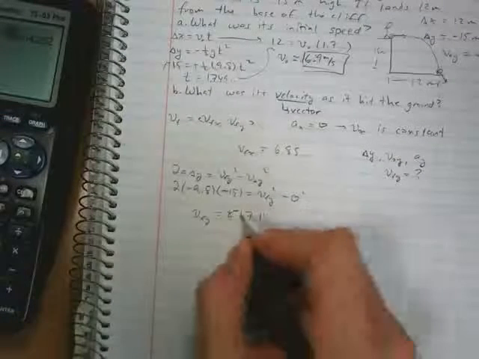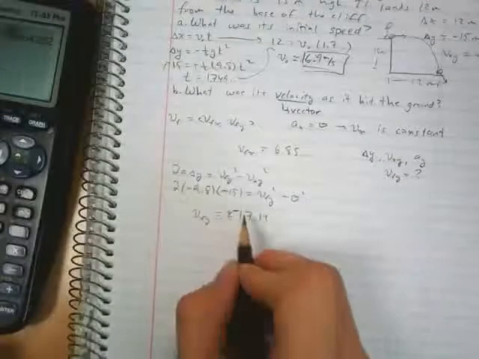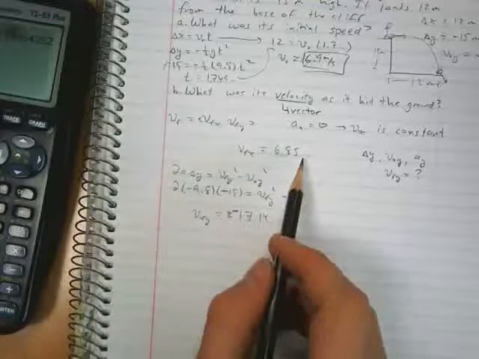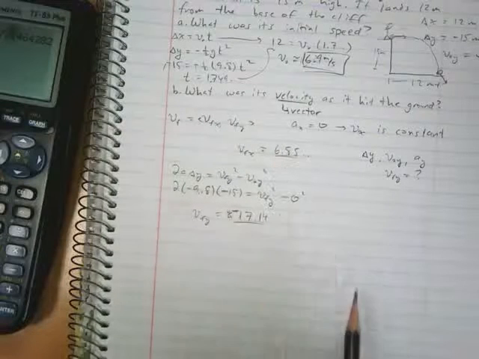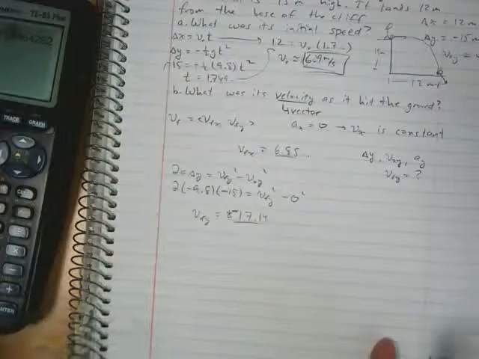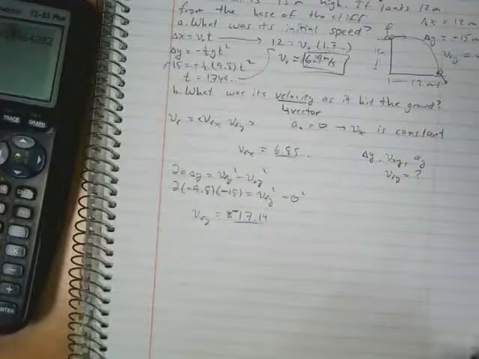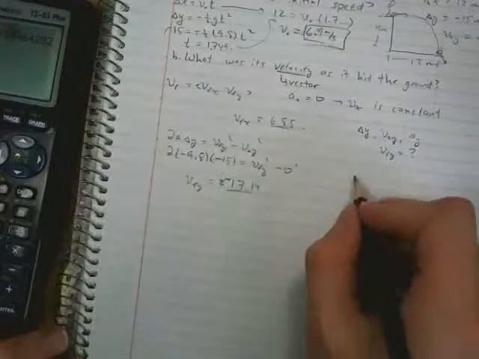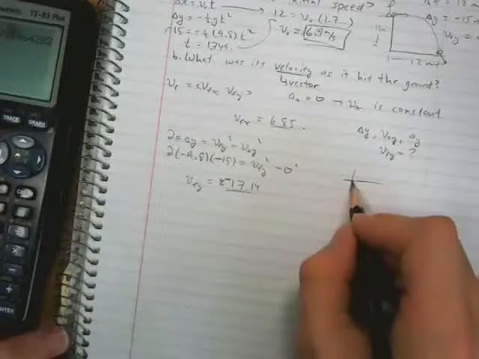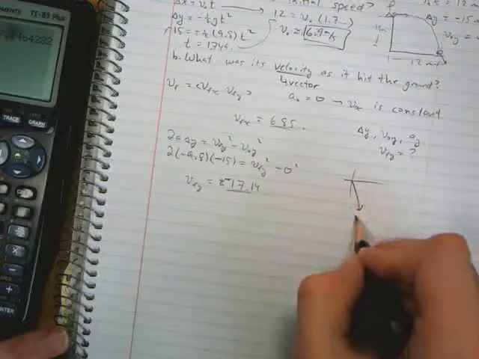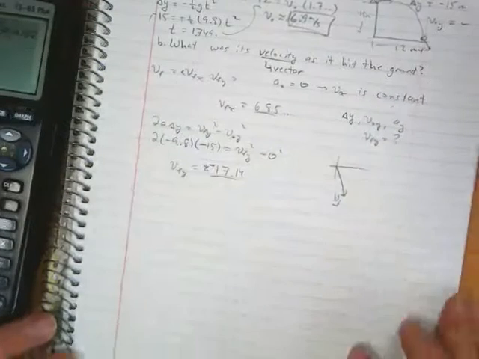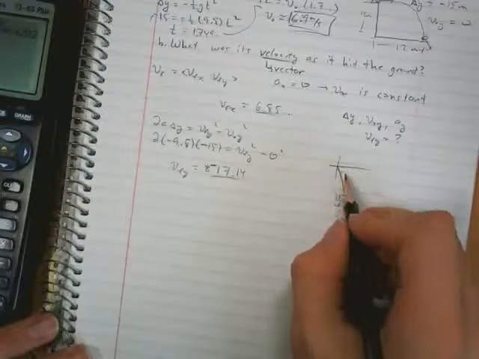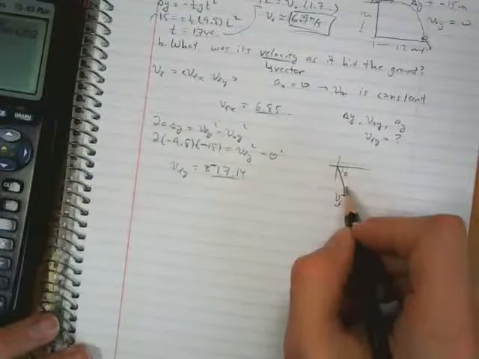17.14, which doesn't have any impact on our calculations, except that it will tell us our x velocity is positive, y velocity is negative, so when we get an angle, that's going to be an angle below the horizontal. So our velocity vector, 6.85, negative 17.14, is going to look like this. This is our final velocity vector. So when we find this angle, that will be below the horizontal.